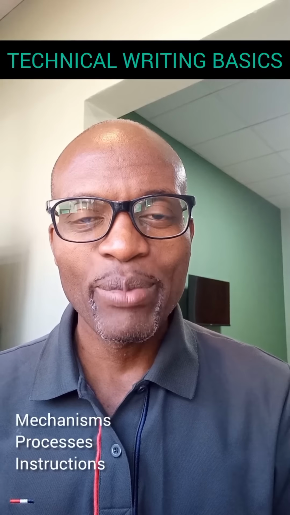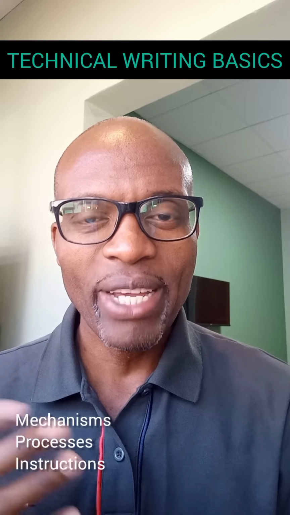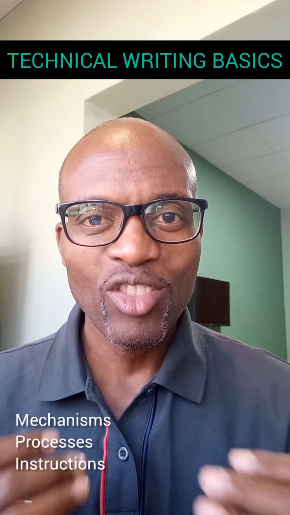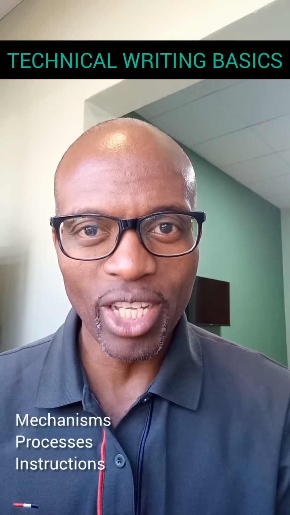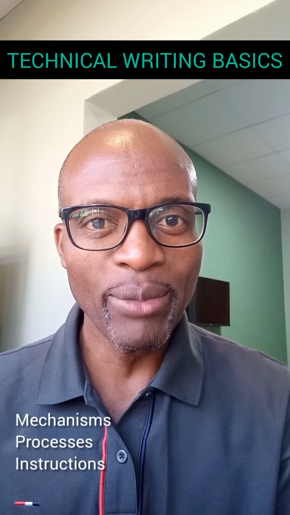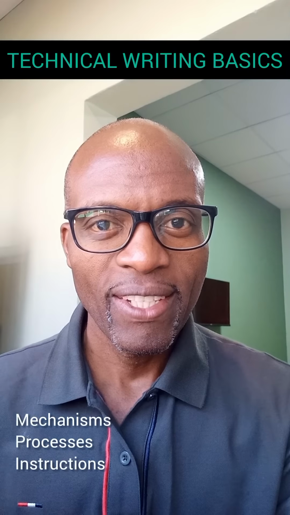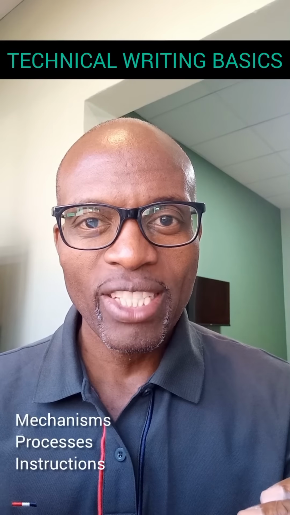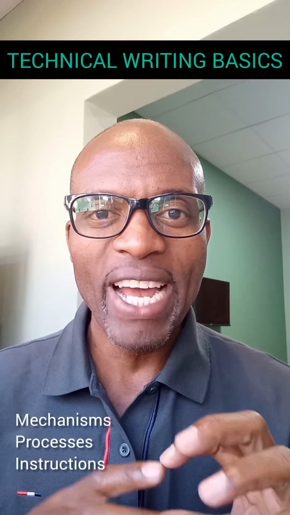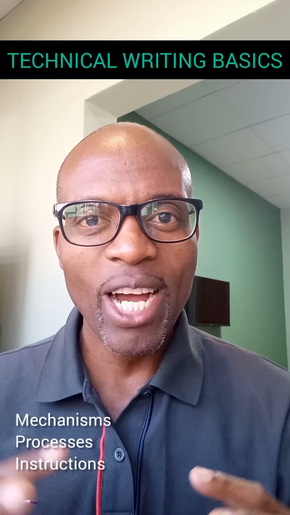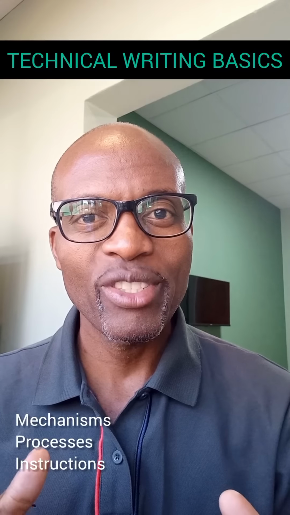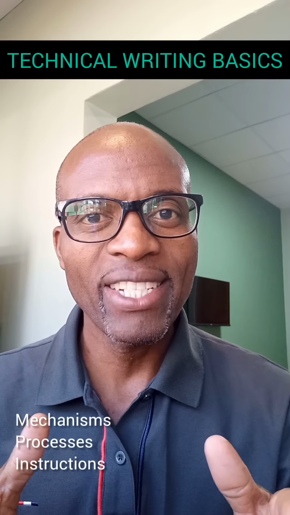So just like in a process description and in a mechanism description, a set of instructions will have a title. For example, how to brush your teeth or how to calibrate X. Once the title is in place, you also need to provide a visual. When the visual has been provided, you may now want to talk about the materials and the equipment that is required.